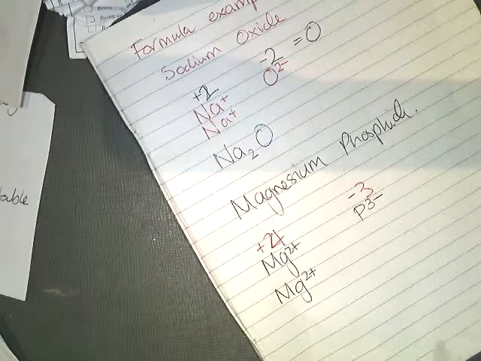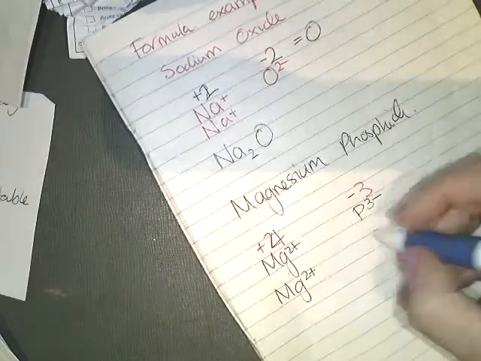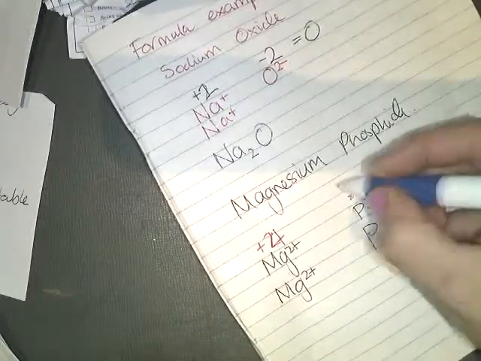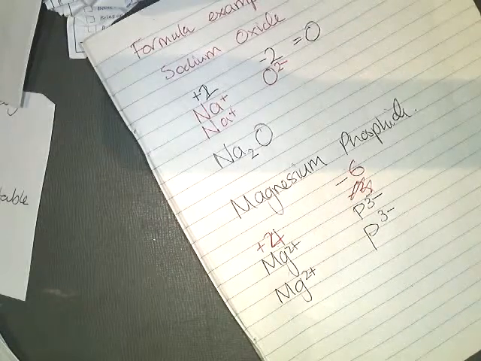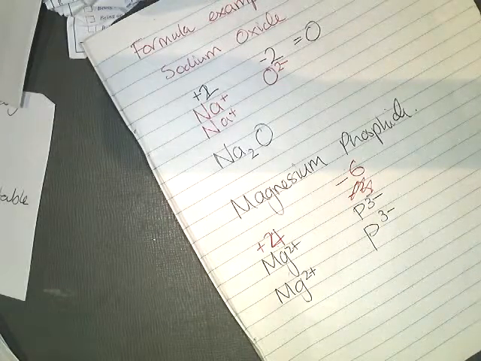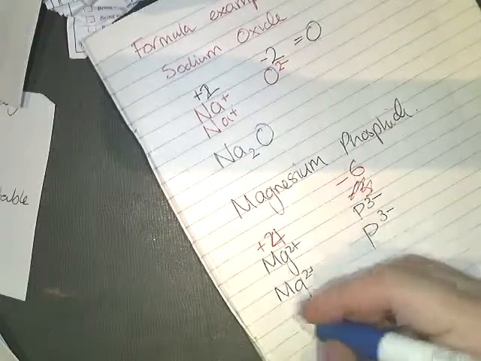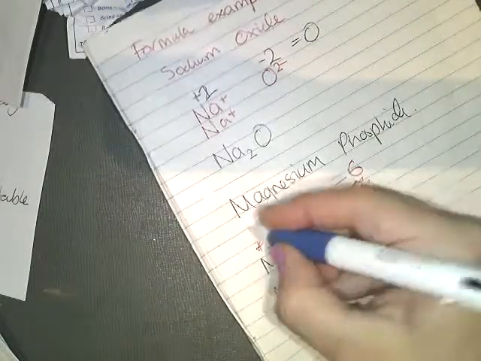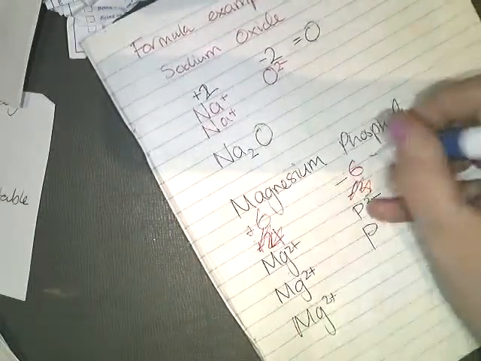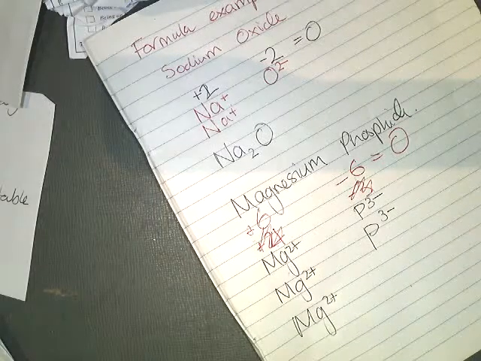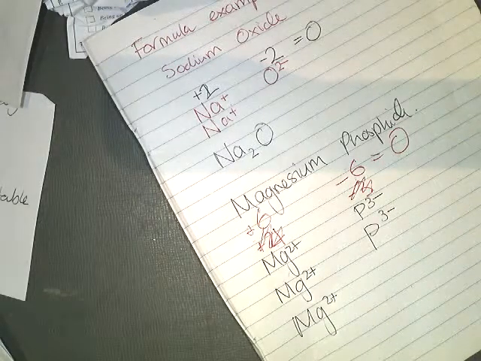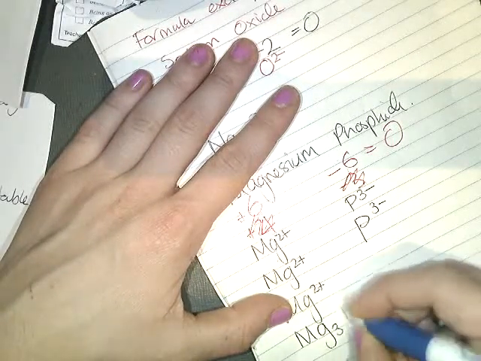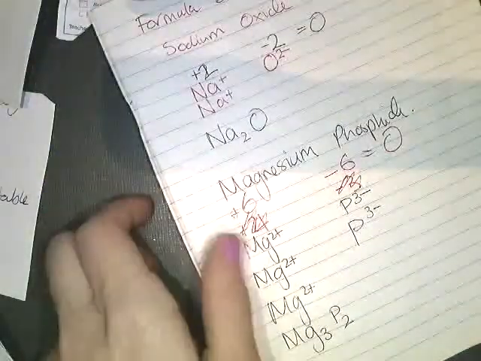Still doesn't equal 0. Now we have more positives, so we should probably add another negative. Now we have -6 and +4. So we now have more negatives. Let's add another positive. Now we have +6 and -6, which does equal 0. Good for us. So let's tell people what the formula is in subscript: Mg3P2. Great.